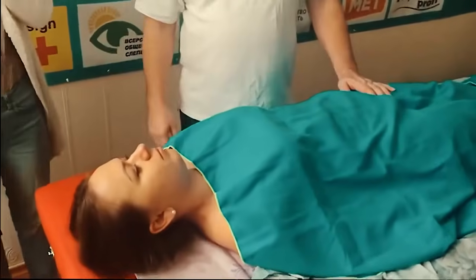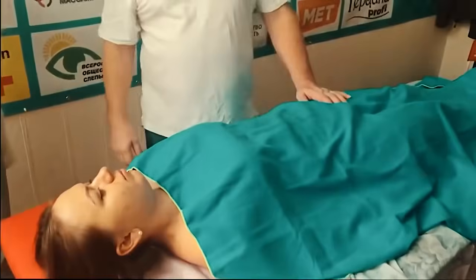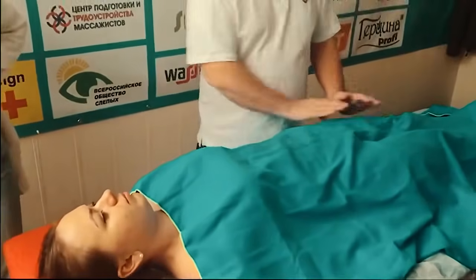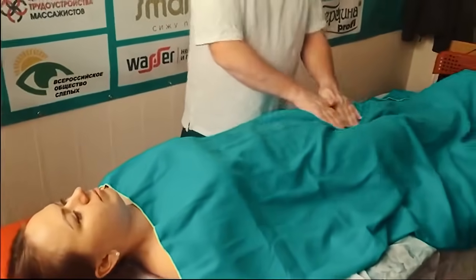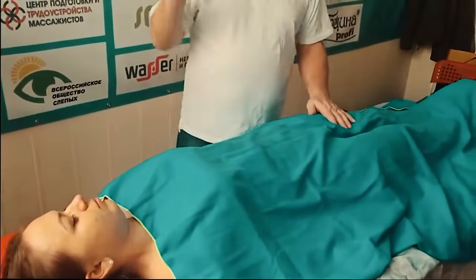But in this case, our focus here is, so to speak, on achieving our goals. Why the merging of these techniques? First of all, these rolling movements sort of roll the tissues under the hand at different depths. They will help the lymph flow gently.